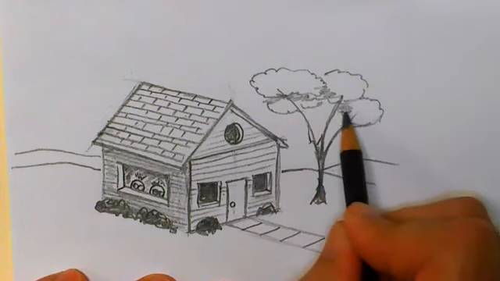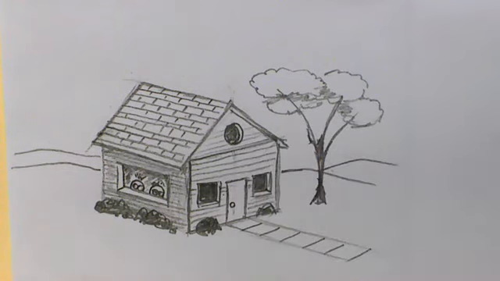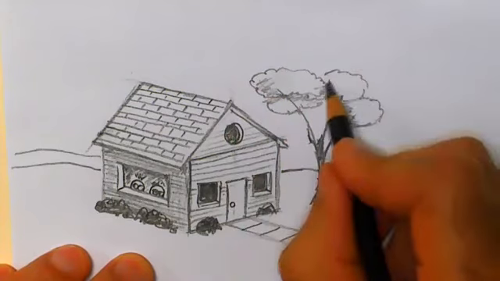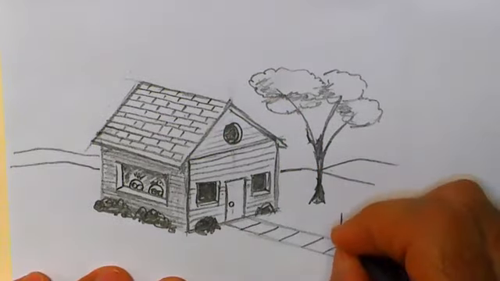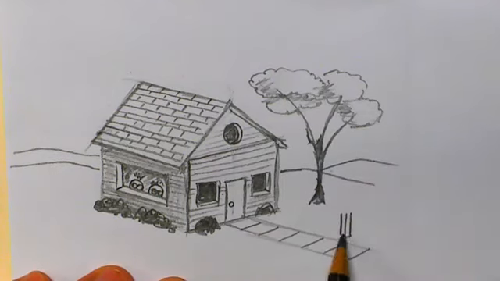I'm just going to scribble that in there real quickly. That's not the most important part of the drawing, but it just gives it a little bit of soften a little bit. It gives it a little bit of perspective. And if you'd want to, you could put a mailbox out here by doing a couple lines down northeast and northwest.